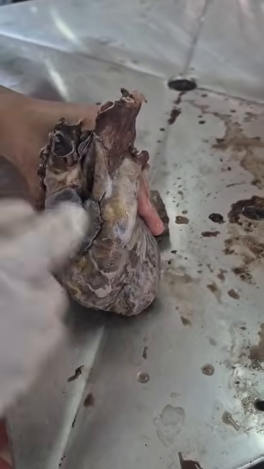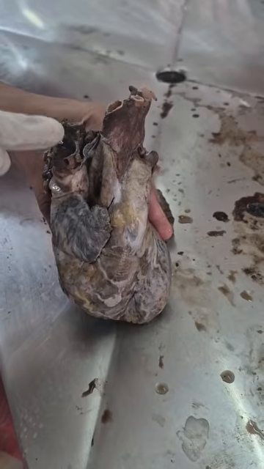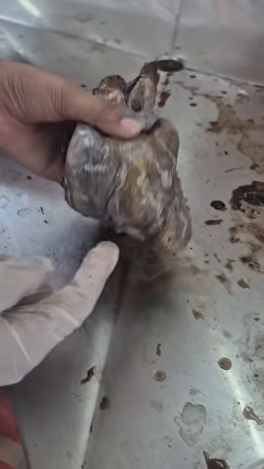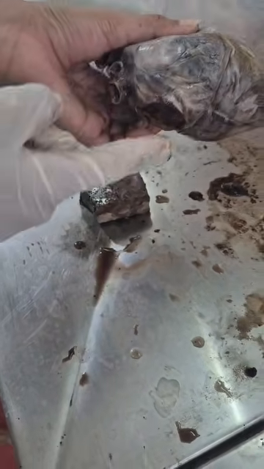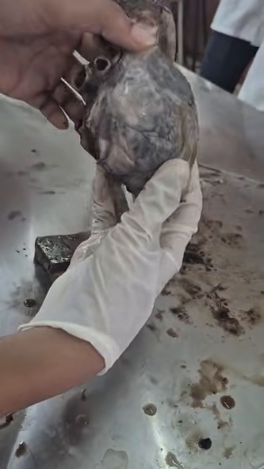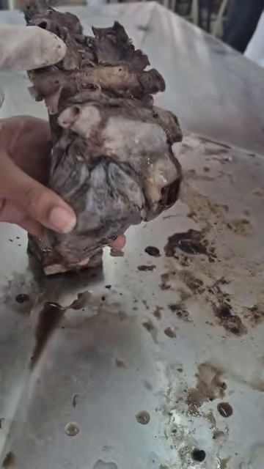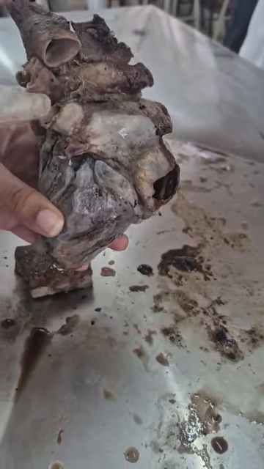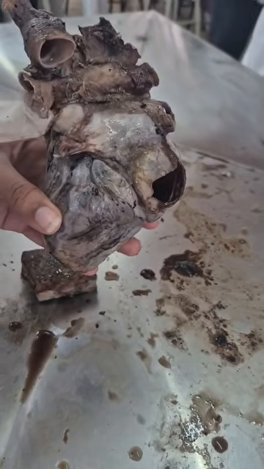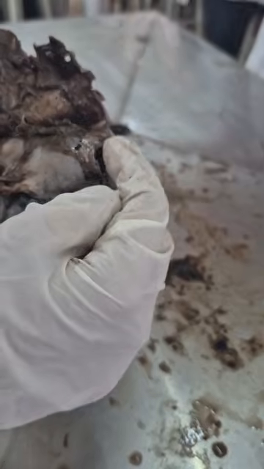Over here, this is the superior vena cava, and on the inferior side there is the inferior vena cava. On the posterior side, we see these are the two pulmonary veins of the left side, and these are the two pulmonary veins of the right side.